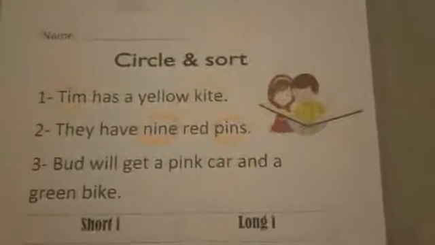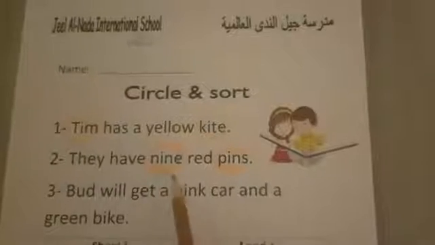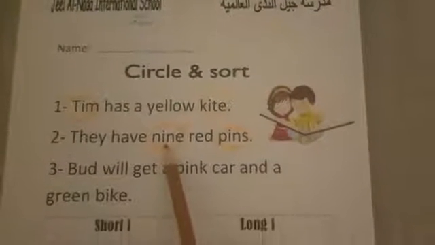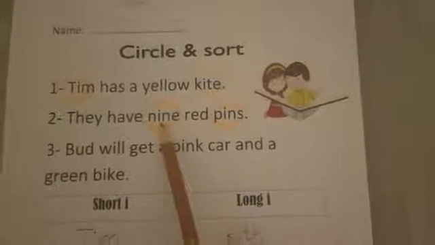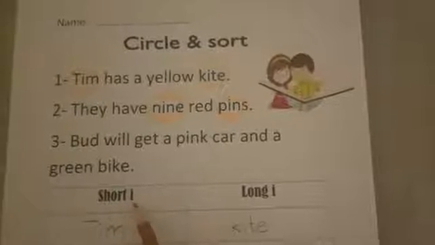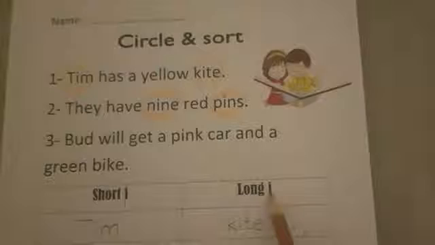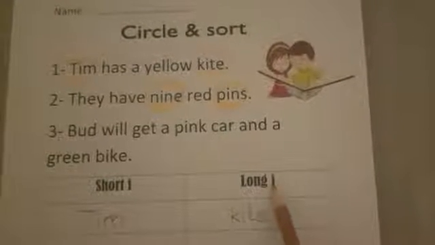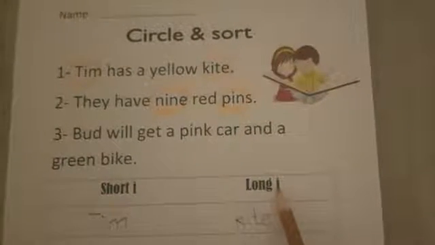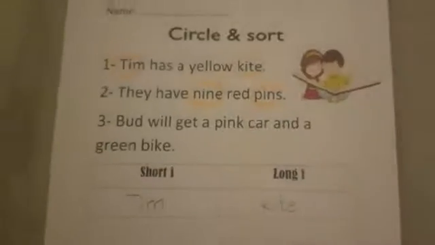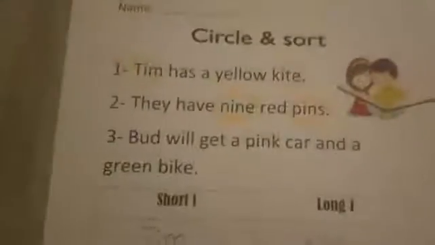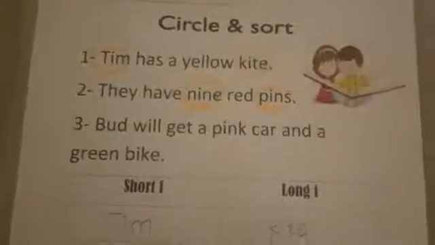Okay, now let's look at nine. Nine. Now, when you hear nine, are you hearing a short I sound or a long I sound? Nine. What do you think? Excellent. This is a long I sound. Nine. Let's write it here.